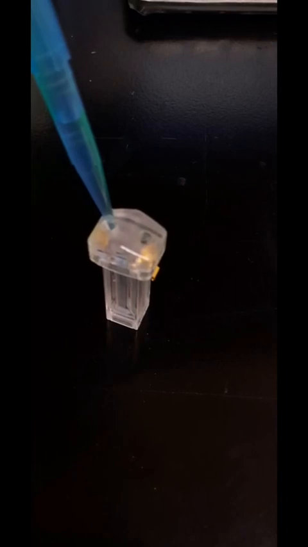It's really awkward to pipette and film at the same time without a stand. I try to make sure there aren't any bubbles in the cuvette, as that will negatively impact the measurement. There's a small bubble in there, so I'm trying to flush it out.